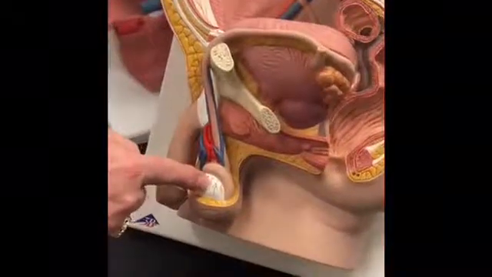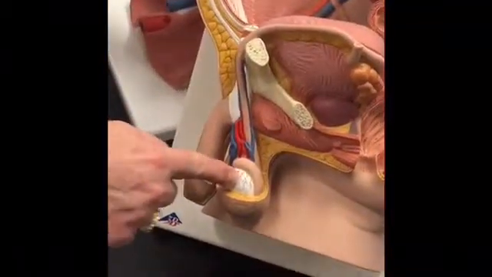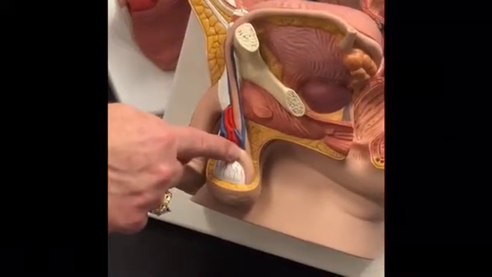Scrotum with this thing, a testis within it. Okay, testis. Right on top, a little worm-like thing, epididymis.